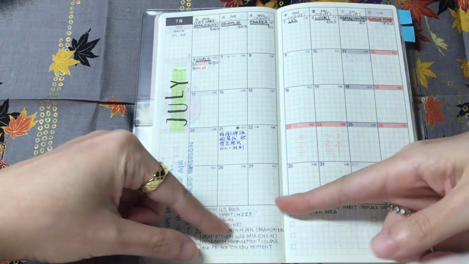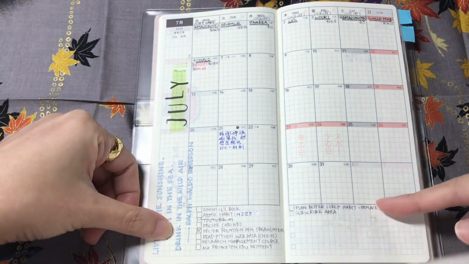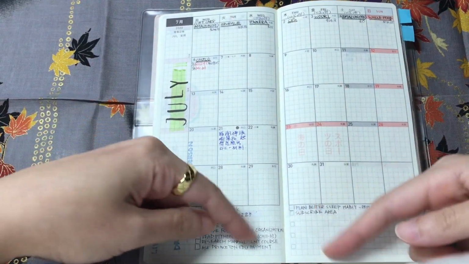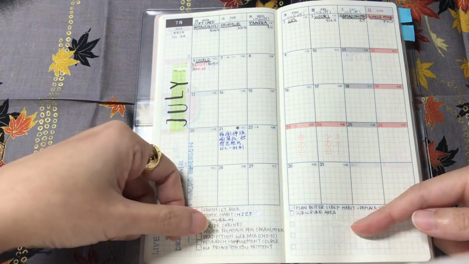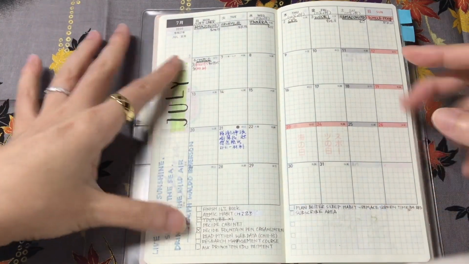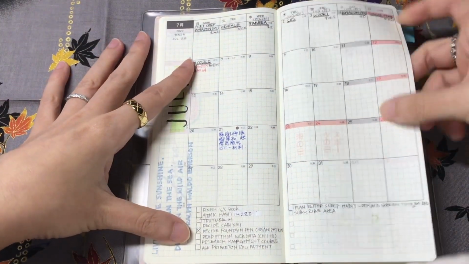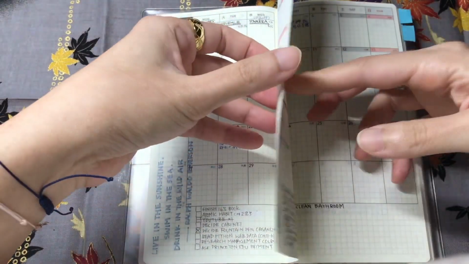Then I will have some of the to-do on the bottom. This is really plenty for my personal life, because I also have another book for my work.